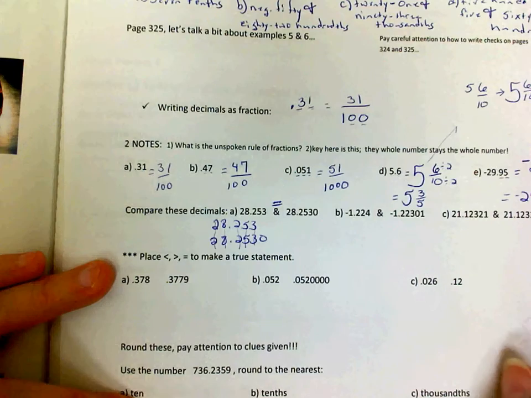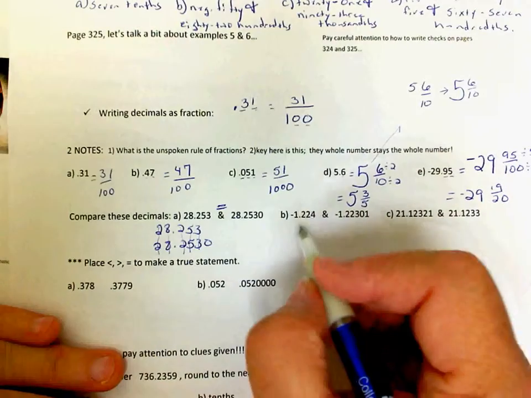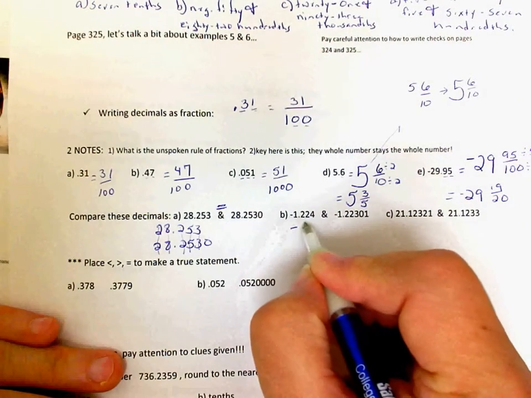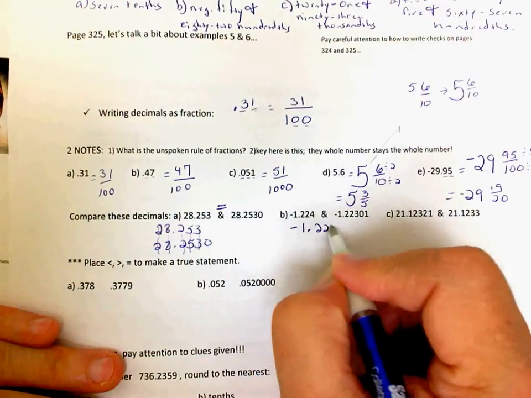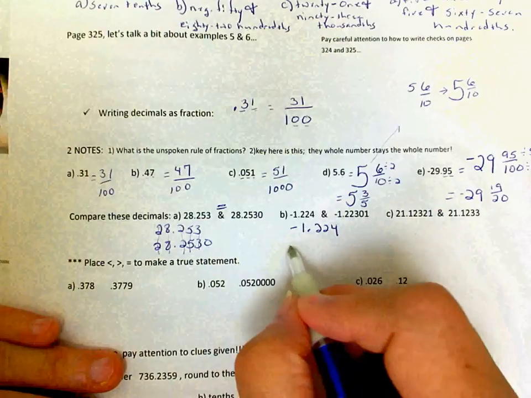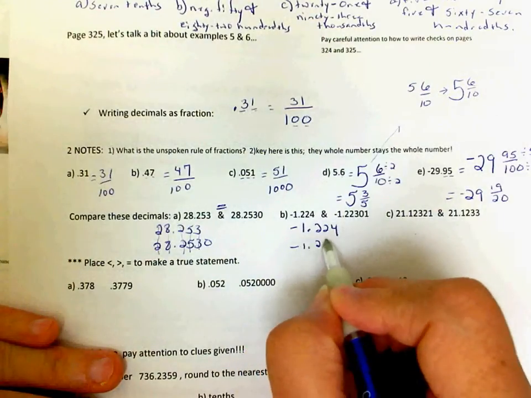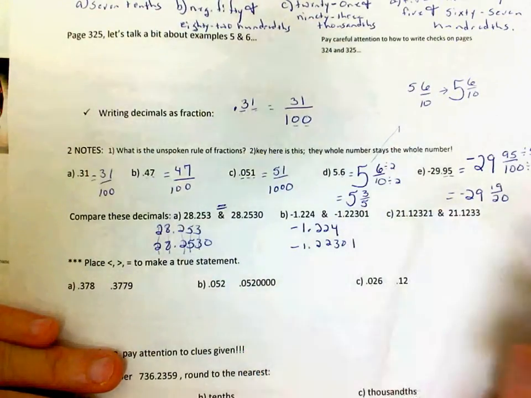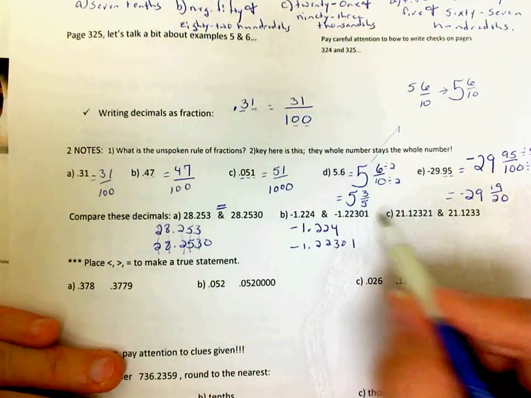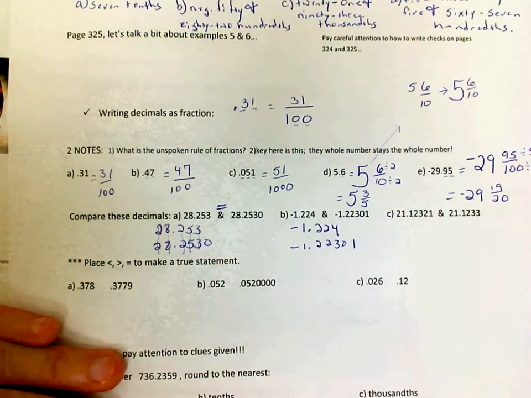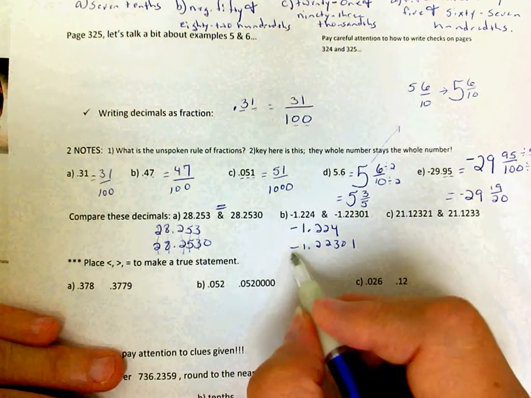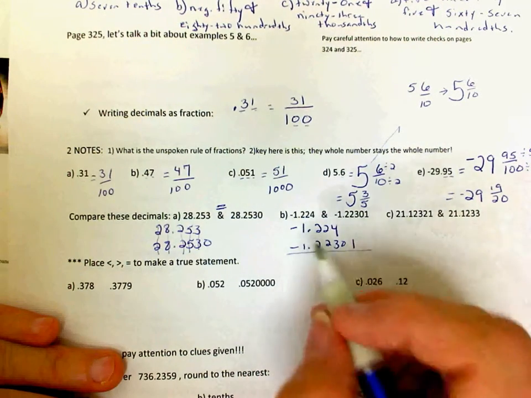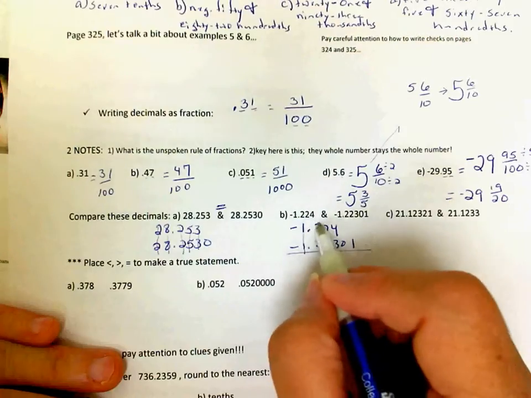Well, what about, and this is a nasty one, negative 1.224 and negative 1.22301. Just because this number has more digits doesn't mean that it's bigger, okay? Not necessarily. These are the same, these are the same, these are the same.